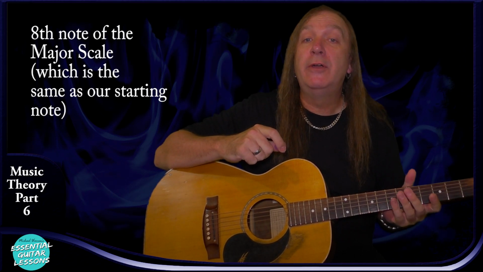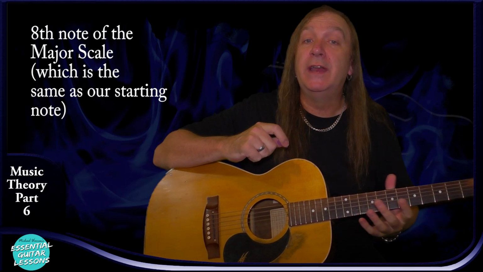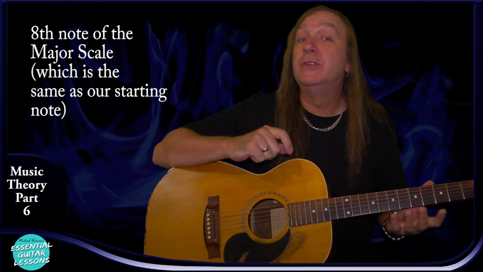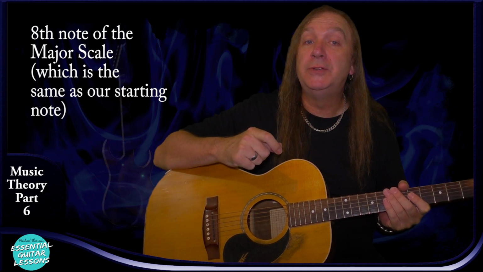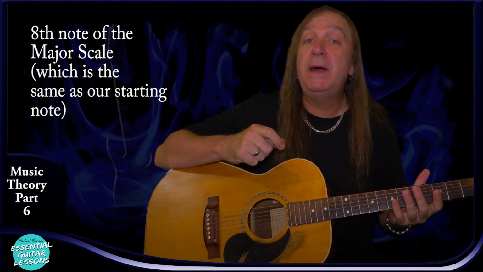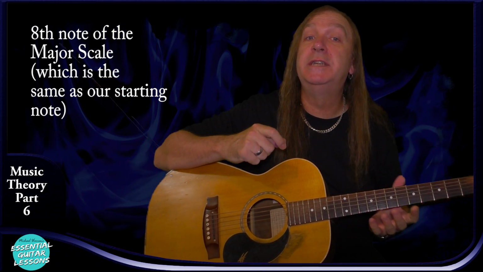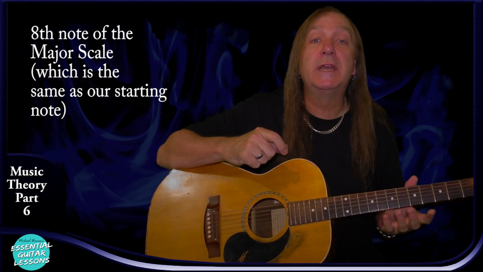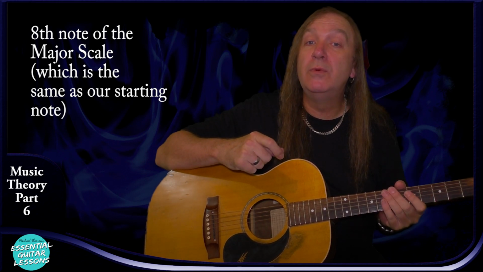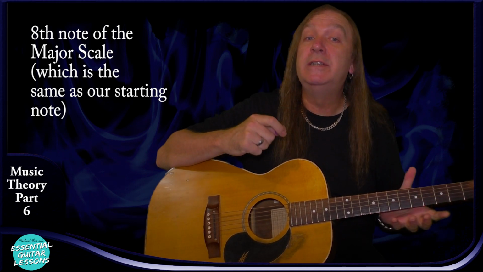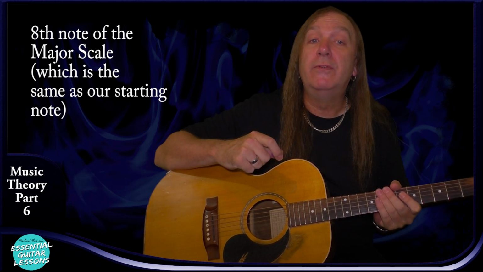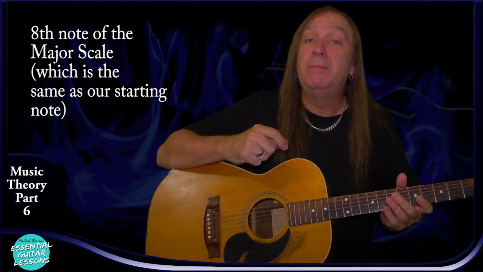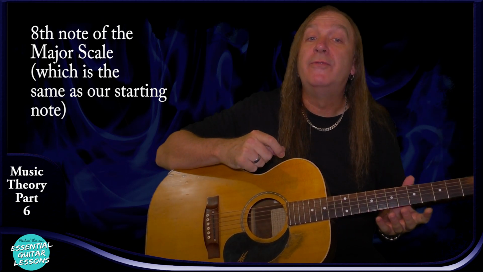Now the next way, and this is why it's called an octave, oct meaning 8, so it's the 8th note of the major scale, and that goes for every major scale. So just count up 8 notes on your major scale. Now in part 4 we said the major scale has 7 different notes. But when we play a major scale, we finish the scale off on the same note we started on, an octave higher or an octave lower. So 8 notes up the major scale, remember to count the first note.